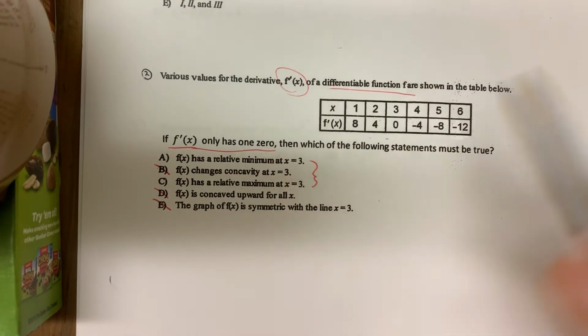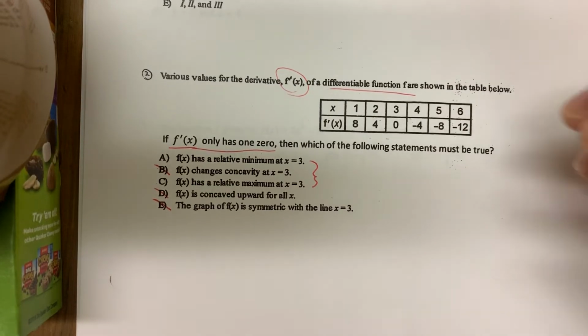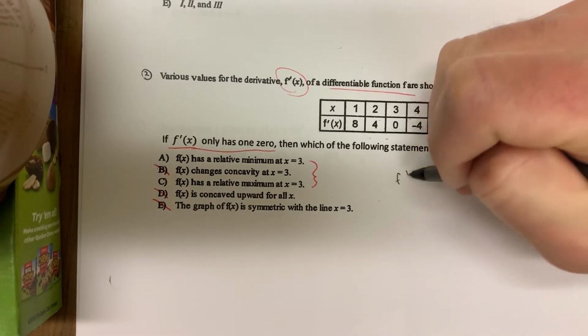And now you're like, oh, relative min, relative max. I mean, surely there must be some sort of test. And there is, the first derivative test. That's where I draw the line. The f prime line. Is it bounded?